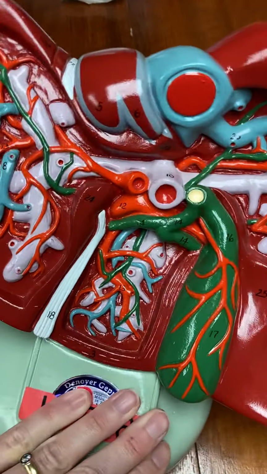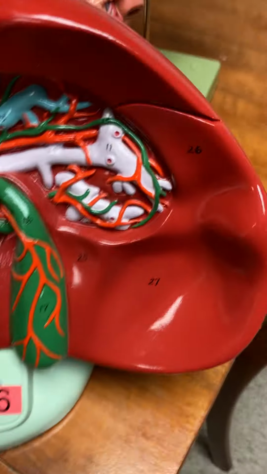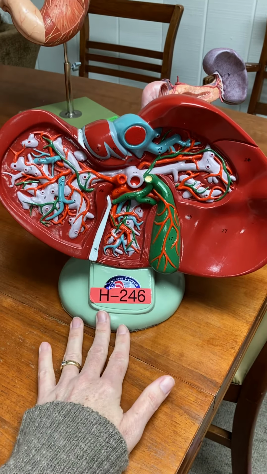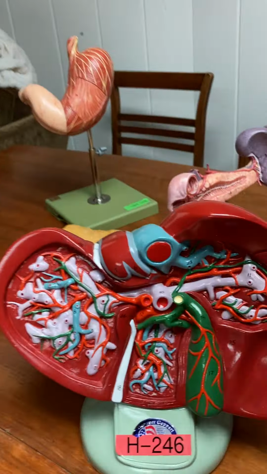And this is an inferior view of the liver. I'm going to try and move these models out of the way. Okay.